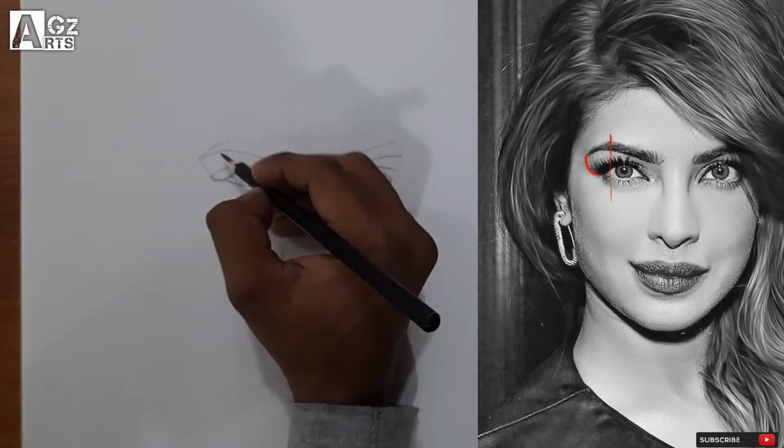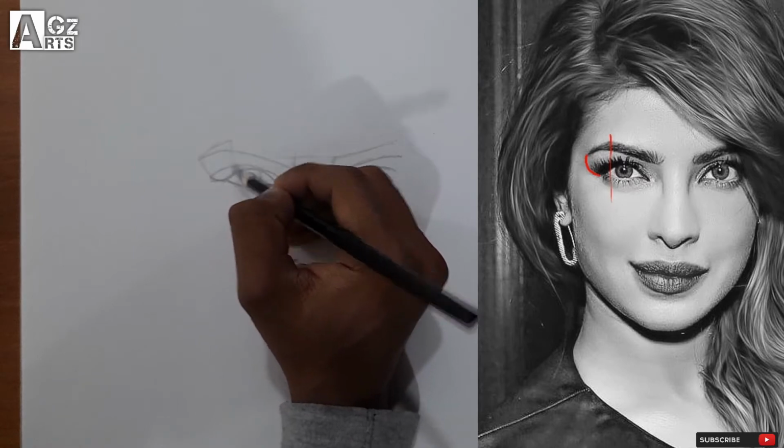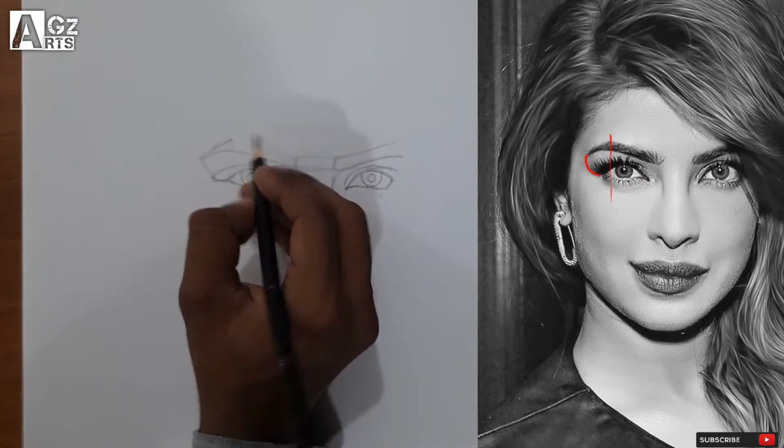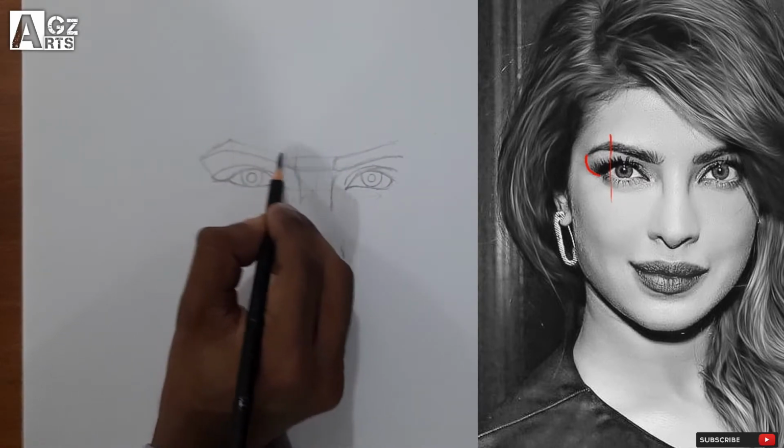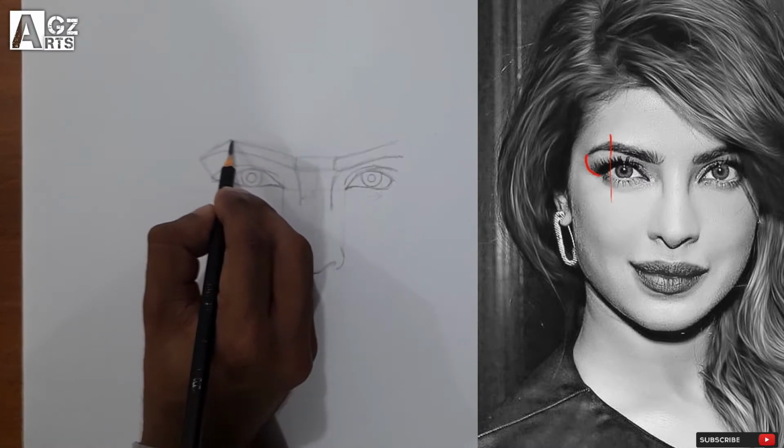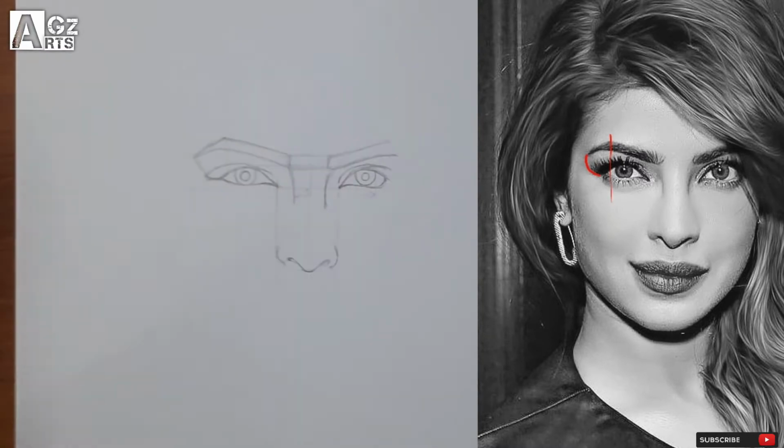For that, as shown in the reference, if we draw a straight line down below, it will touch the eye. So we have to do the same thing over here.